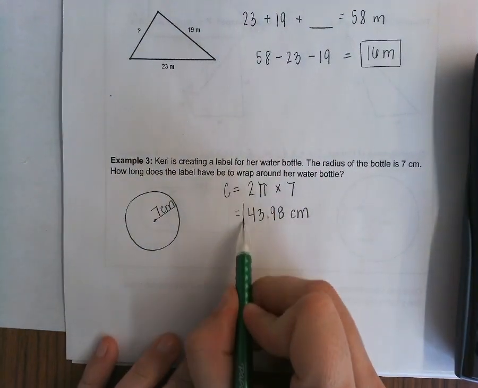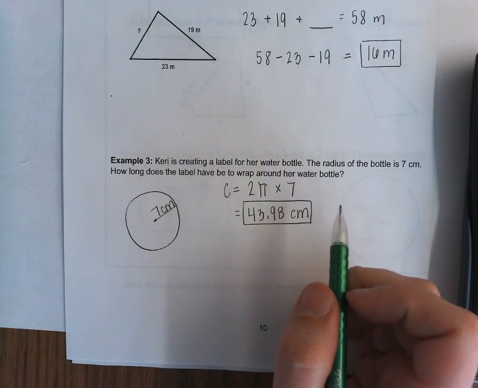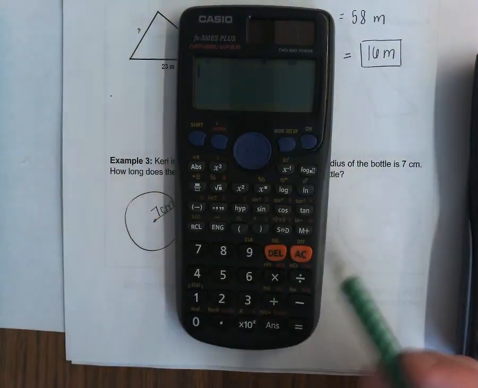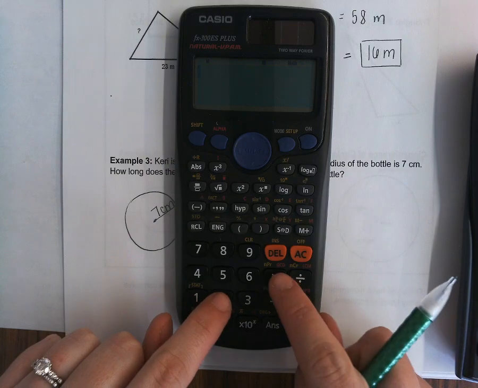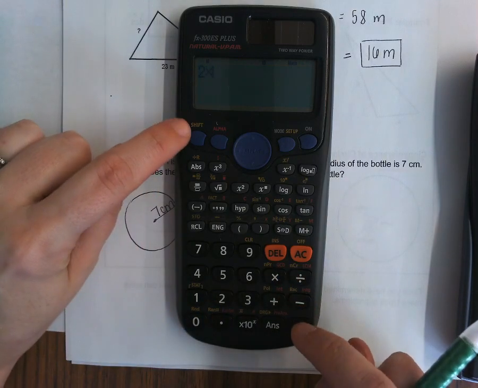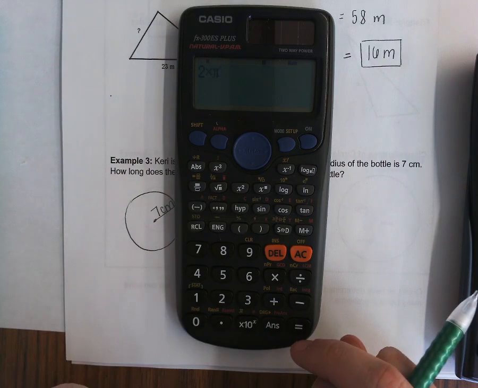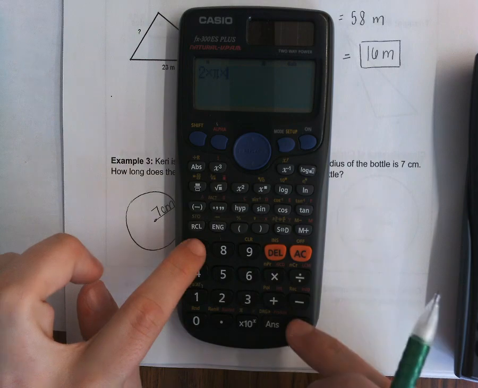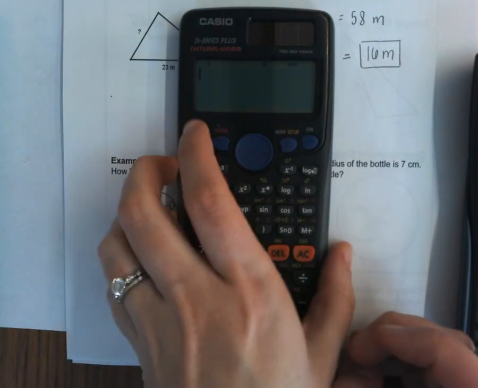On some calculators, you might have to select second function or shift. So on this calculator, for example, the pi button is right above this button at the bottom. So in order to use it, you would have to do 2 times and then shift and this times 10 button to get the pi symbol times 7. And you would get the same result. So it depends on your calculator.